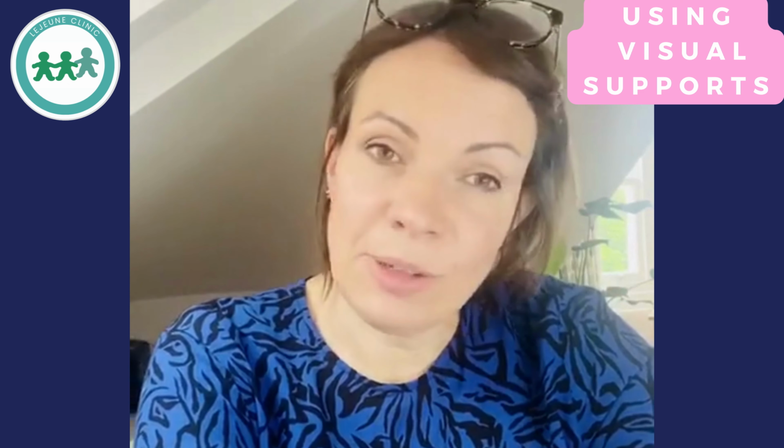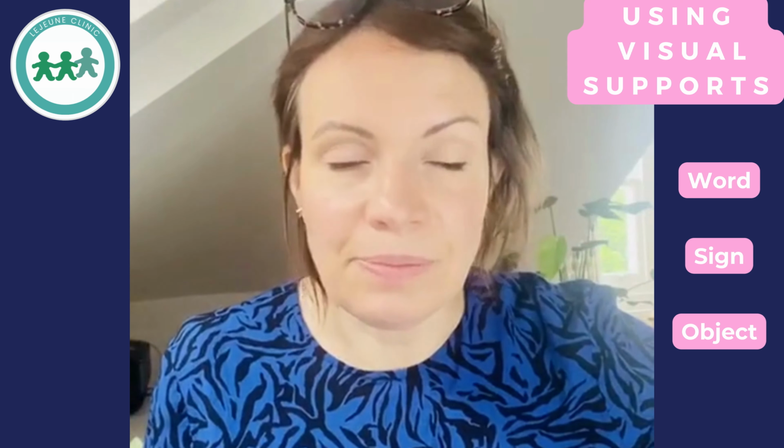If I was to say the word bus and your child's busy doing something over there, they might not pick up on it. Whereas if I'm saying the word, I'm doing the sign, and I then show them an object of a bus, it's going to be easier for them to understand. We're going to talk specifically about using visuals to support understanding to start off with.